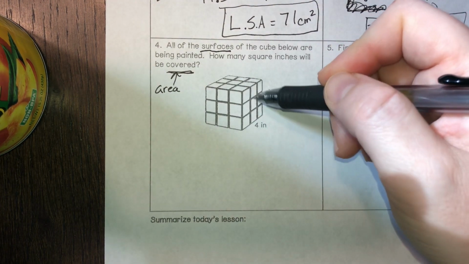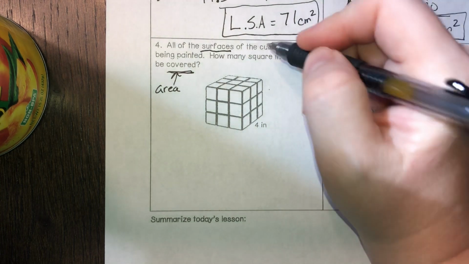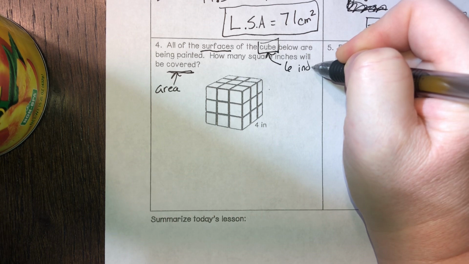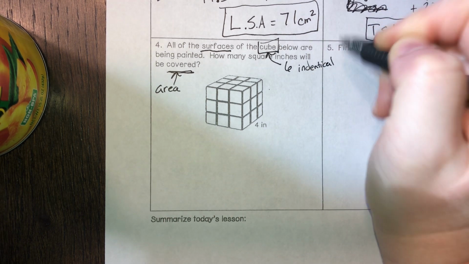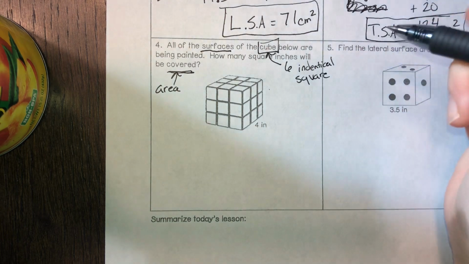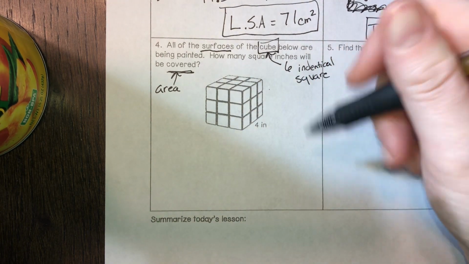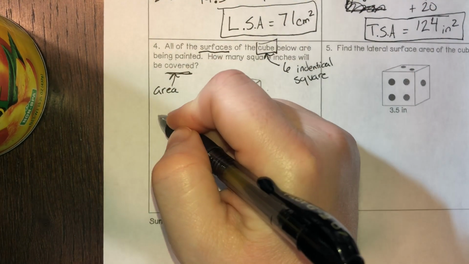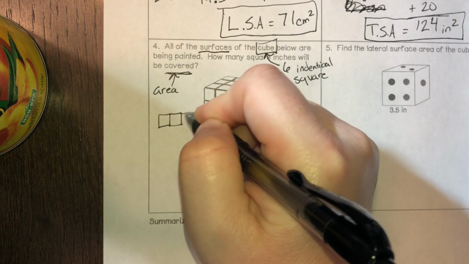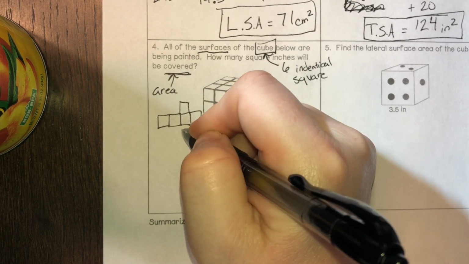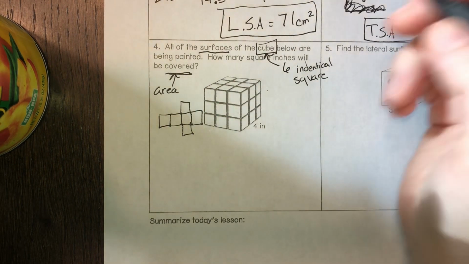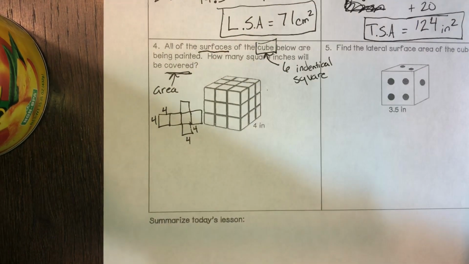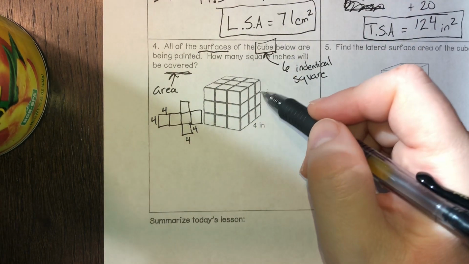What's great with a cube like this is that a cube is made of 6 identical squares. So I can find the area of 1 square and then multiply it times 6. If I wanted to cut it open and fold it out, it would consist of square, square, square, square, and then the top and the bottom. All of them have side measurements of 4, so all of them have the same area, 4 by 4.